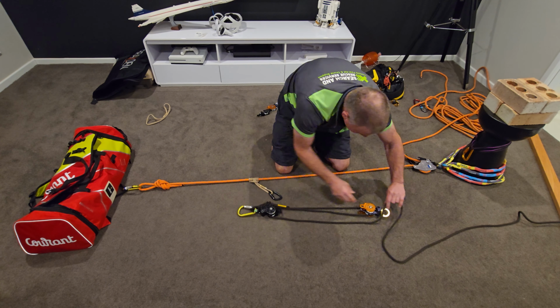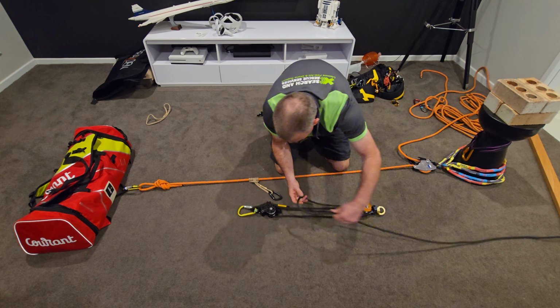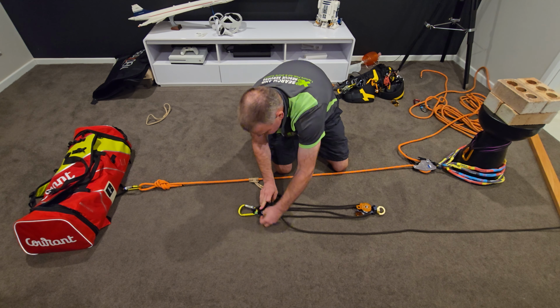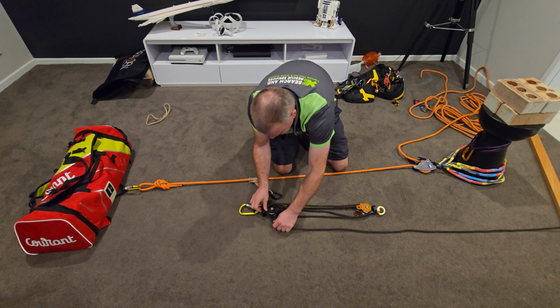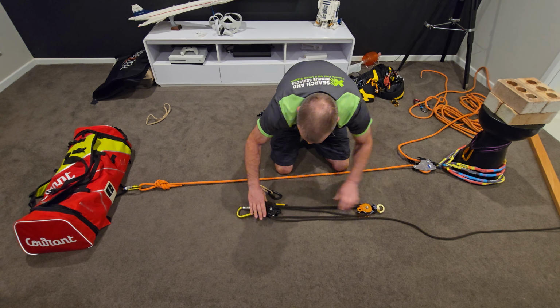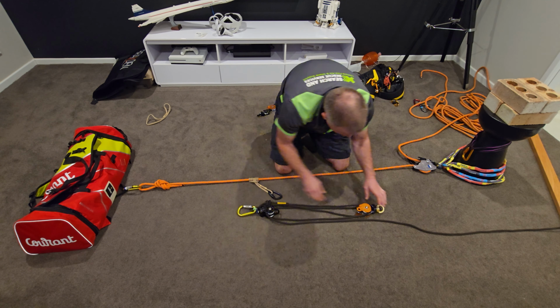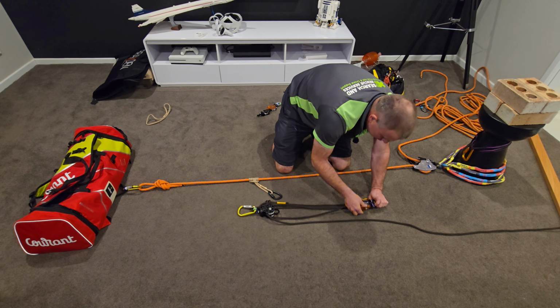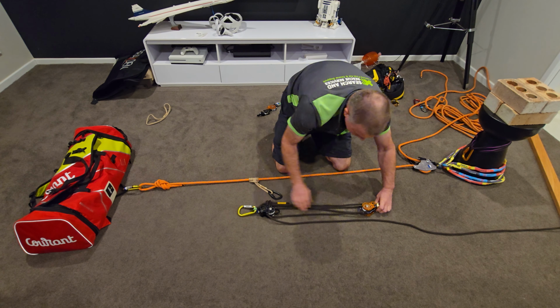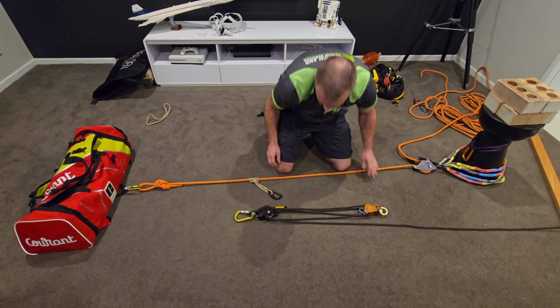It's only just to create a different colour. Okay, and here we go. We're building this mechanical advantage. Close up all the sleeves. Okay, so here we go.